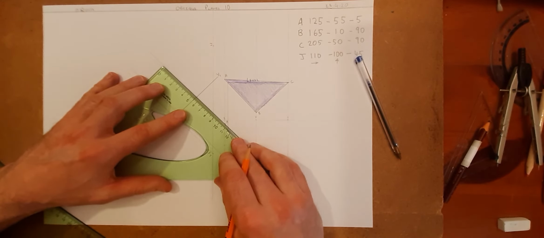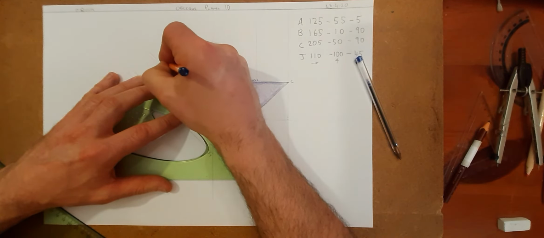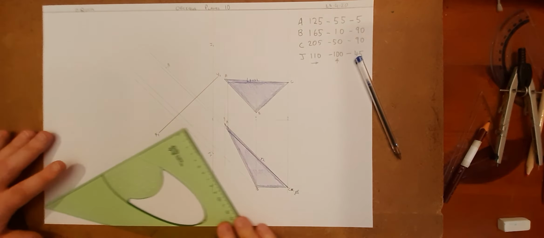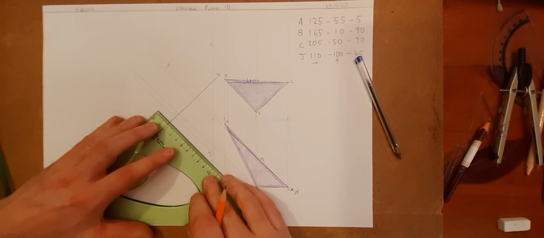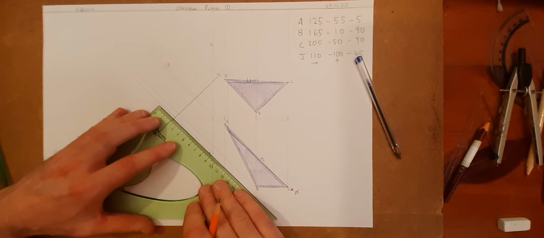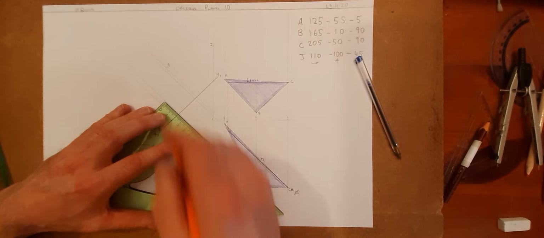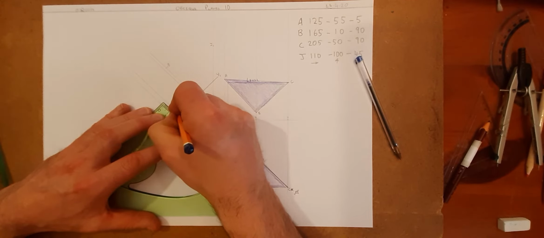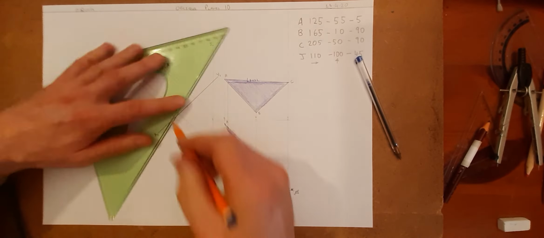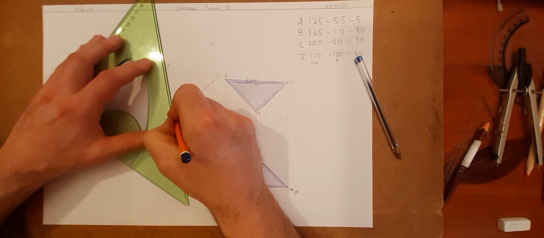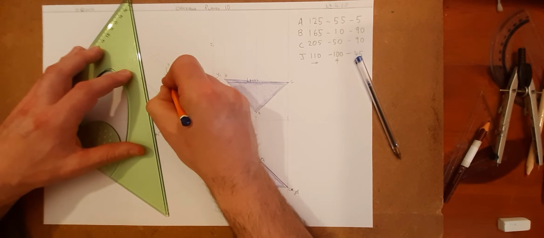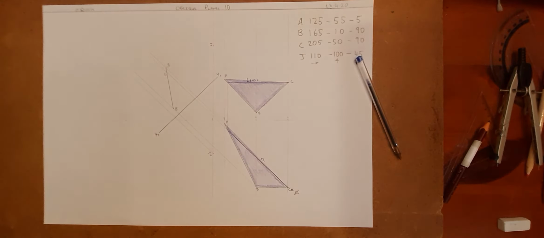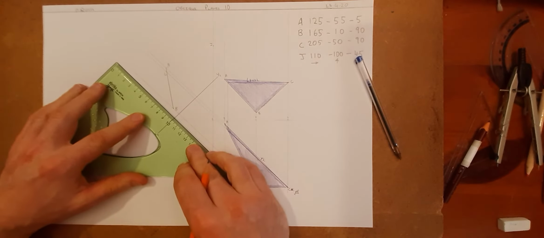Get our height from elevation. And that must get me C there. Now I need J as well, which is up at a height of 100.